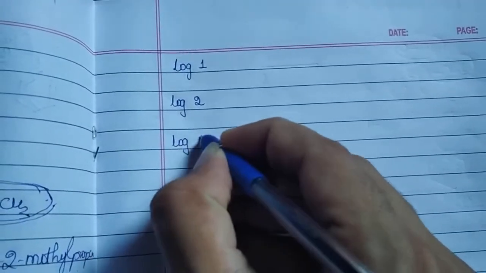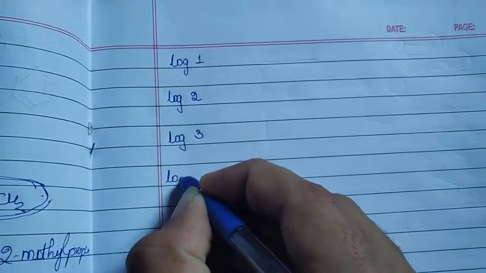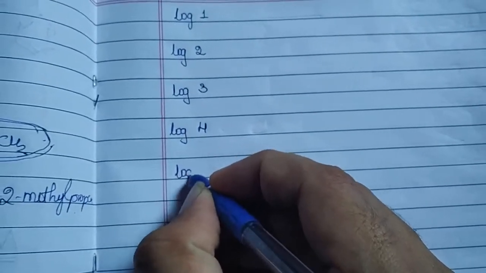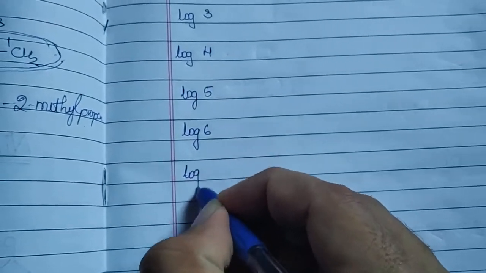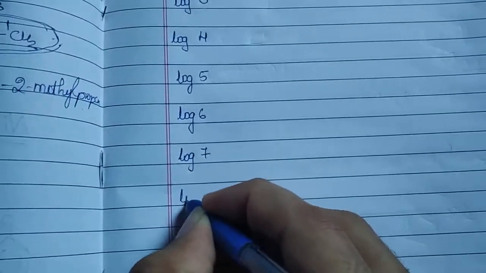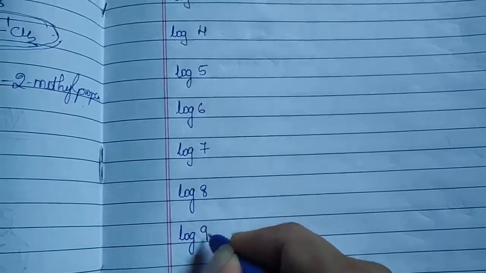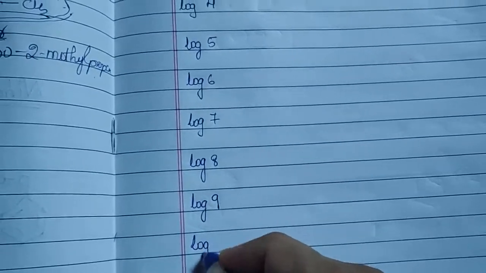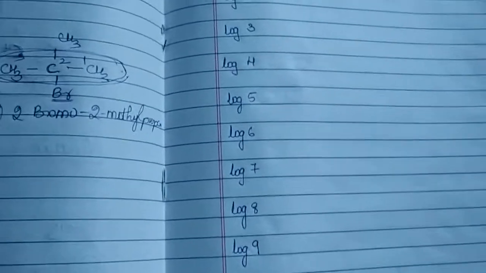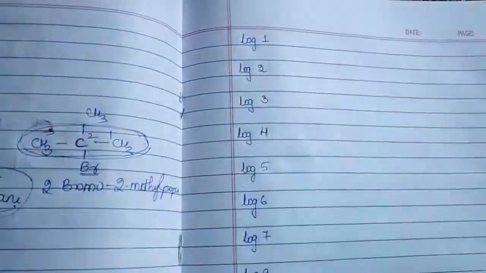So log 1, log 2, log 3, log 4, log 5, log 6, log 7, log 8, log 9, log 10. So first our duty is to know these log values.